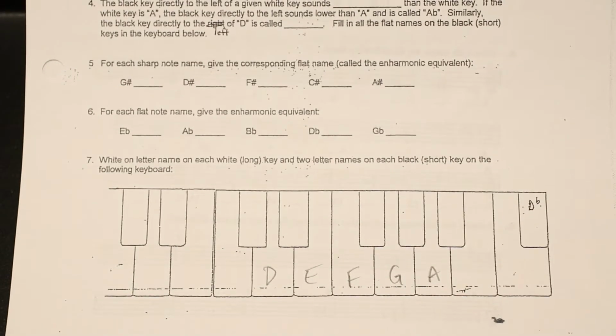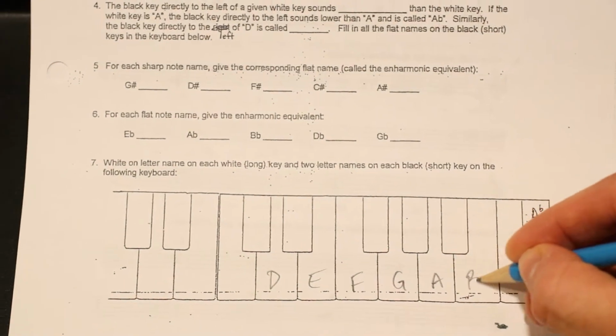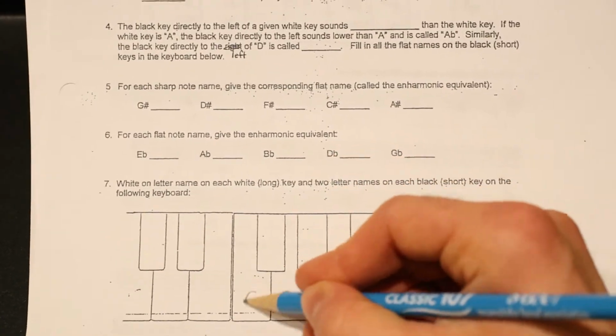In music, we know once we get up to G, we start over at A again. And we can go backwards as well.